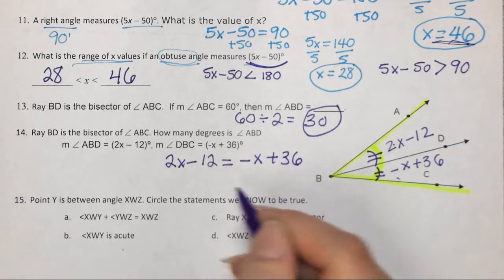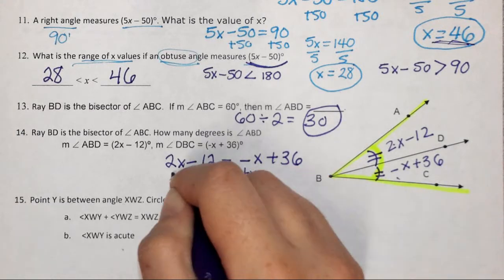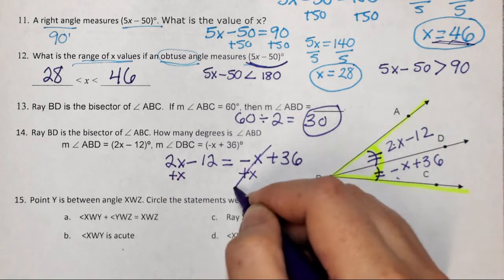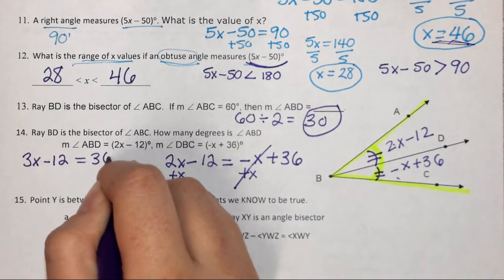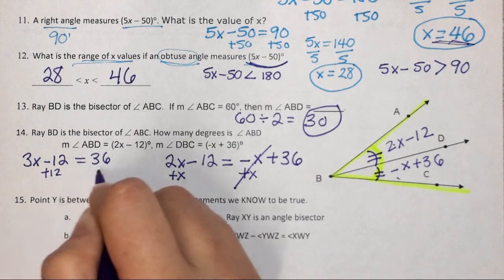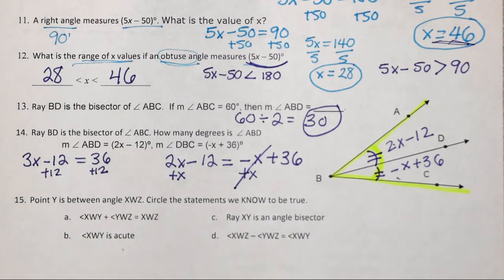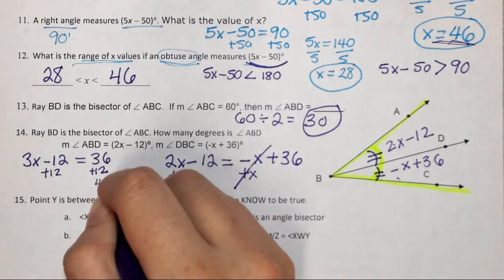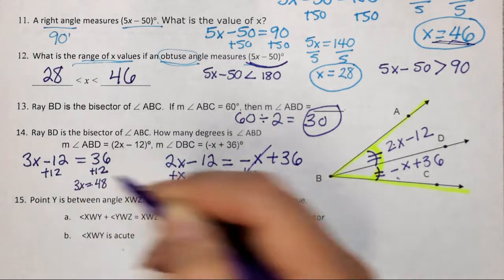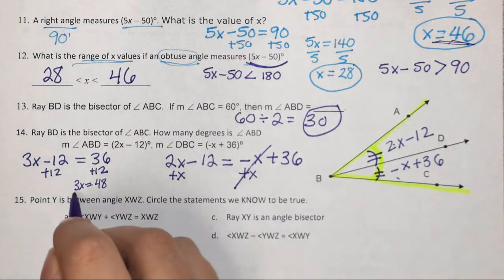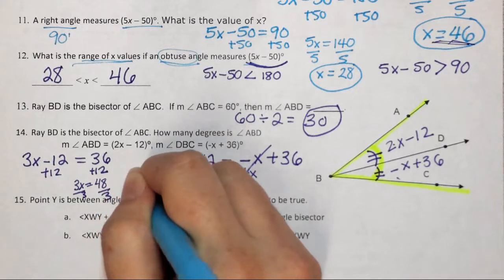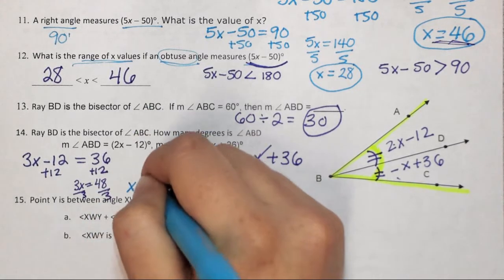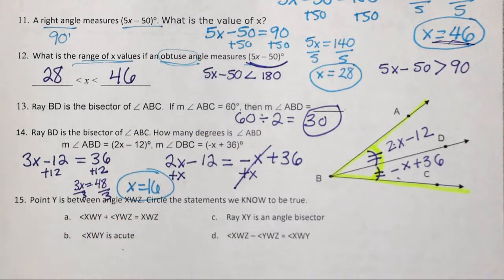Okay. Solving for x, I'm going to add x here and here. And we get 3x minus 12 is equal to 36. Add 12. Oops. 36 plus 12 gives me 48. So we've got 3x is equal to 48. Divide by 3. Kind of running out of room here. And we get that x is equal to 16.